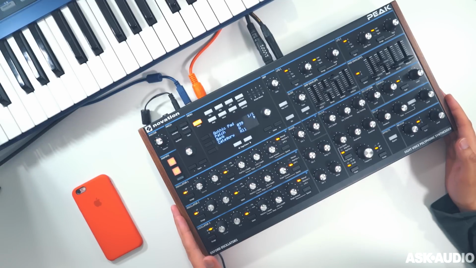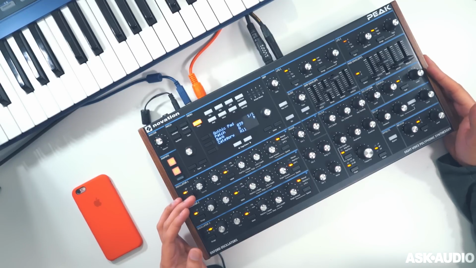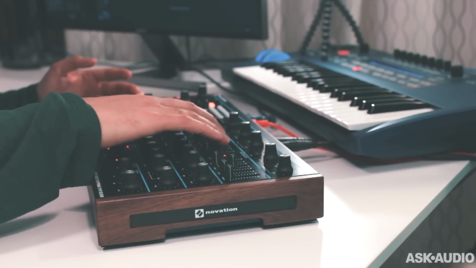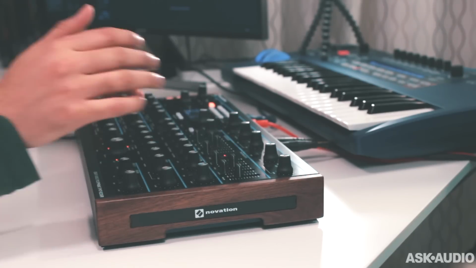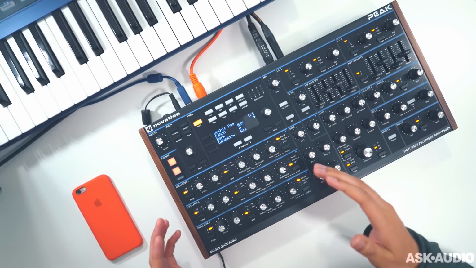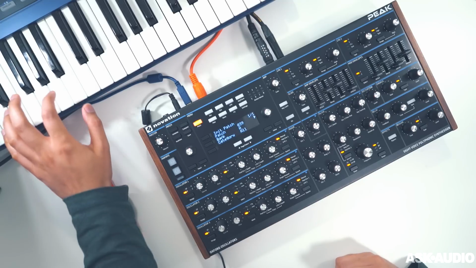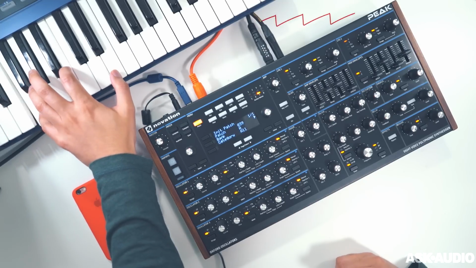So this is the Novation Peak. As you can see, it's a very knobby synth. There are 45 dials and 8 sliders for the 2 envelopes. So let's take a quick overview of the different components of the synth, starting with the oscillator section. I'll hit this initialize button here, which resets the preset to this initialized state.